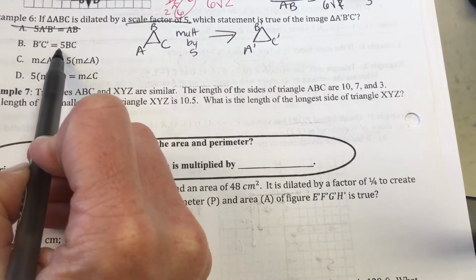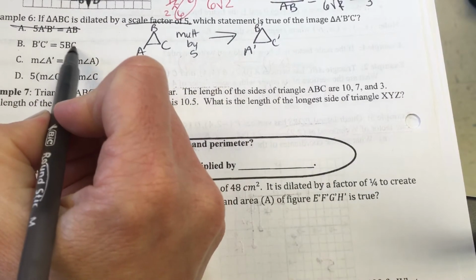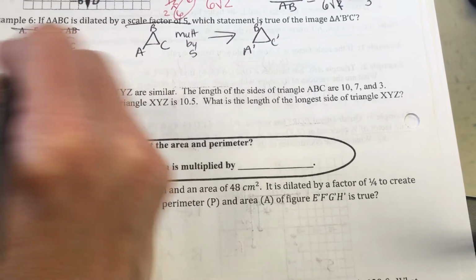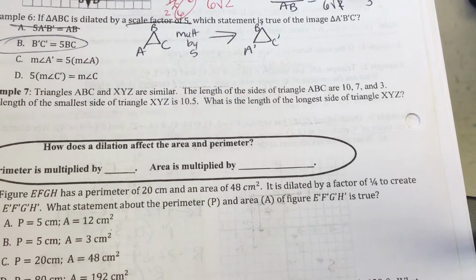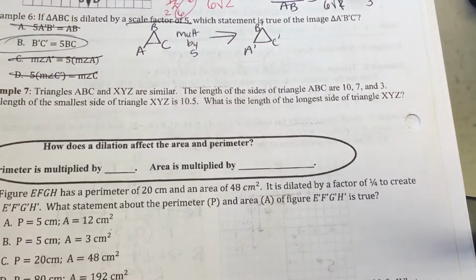B says you're multiplying 5 by BC. Yeah. Yeah, you're multiplying it by the one without the primes, okay? C says you're multiplying 5 by the measure of angle A. What? The angles will not change. You don't multiply the angles, you multiply the sides, okay? You don't multiply the angles. So C and D do not work, okay?